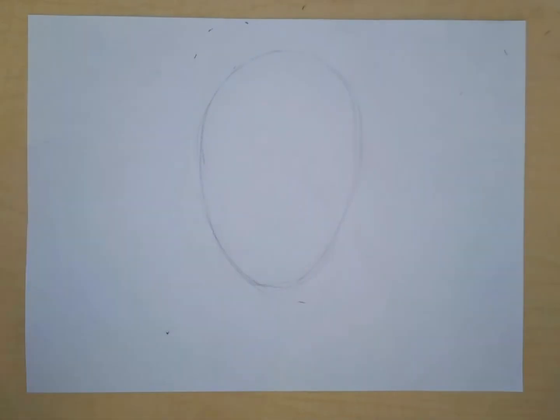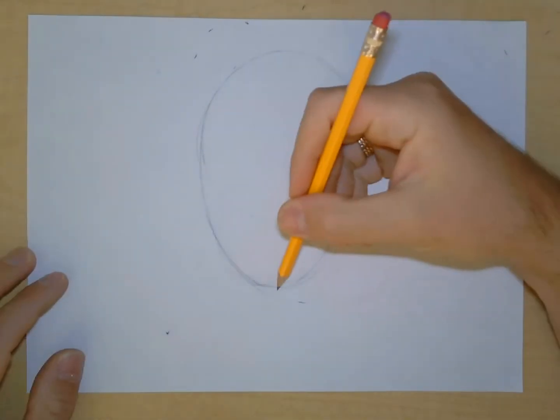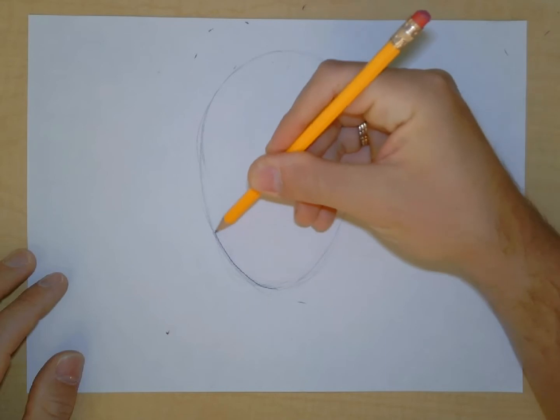So now I've got sort of a rough shape of a head. I'm just going to go ahead and darken this a little bit so you guys can see a little better.